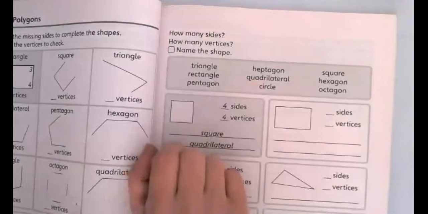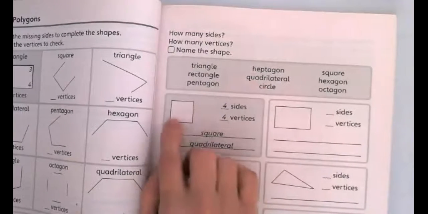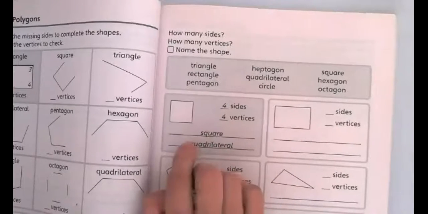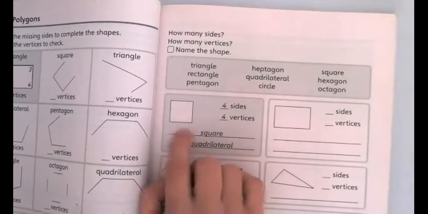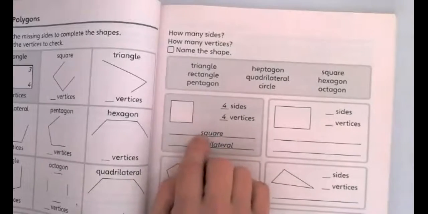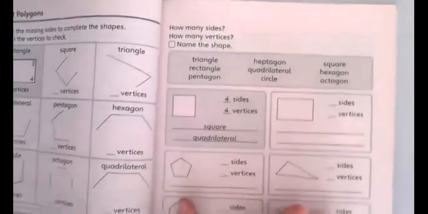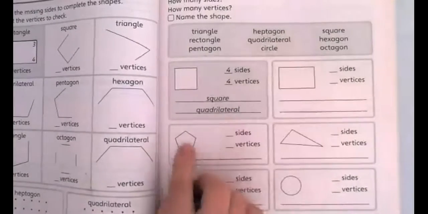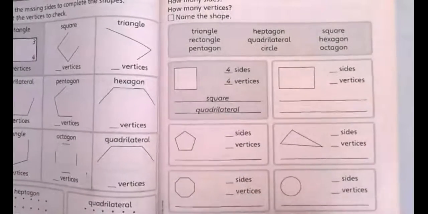Quadrilateral means 4. I don't know what I just said. Anyway, so here's a shape. It's got 4 sides and 4 vertices, so we know it's a quadrilateral. And all the sides are the same, so we know it's a square. So some of them have 2 names, so you have to put both names. Some of them only have 1 name. I think you've got this.